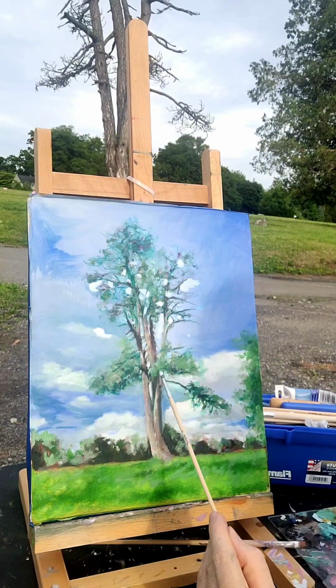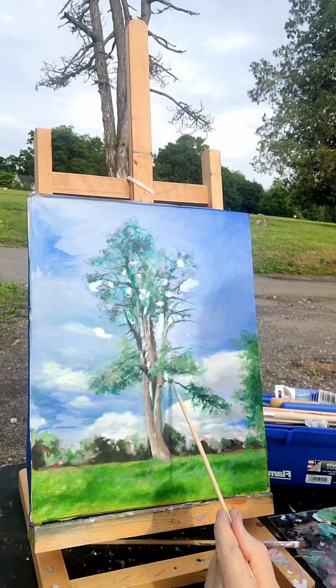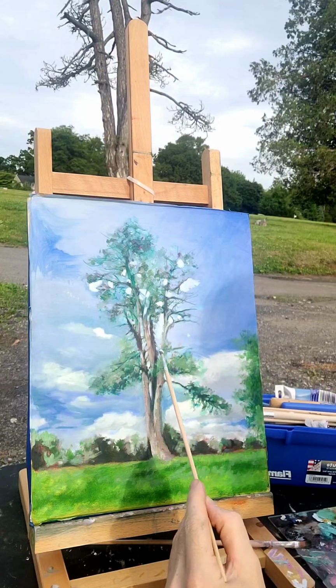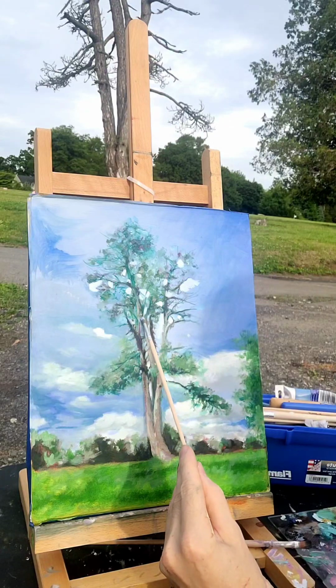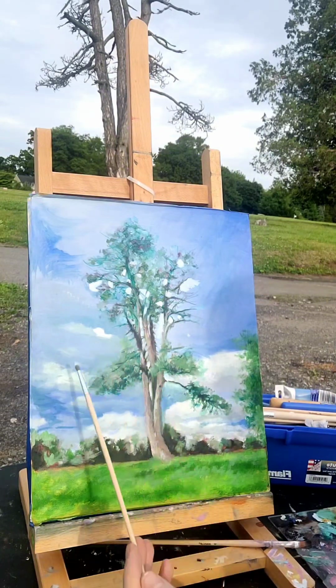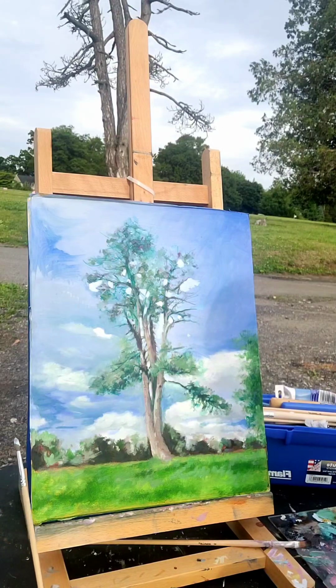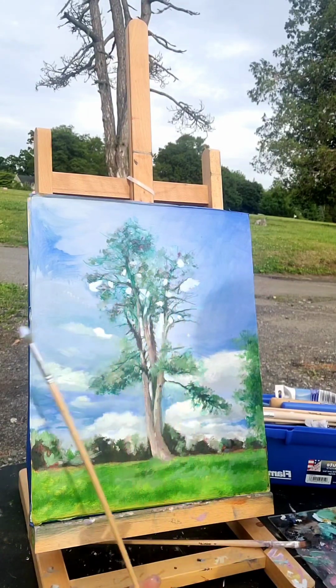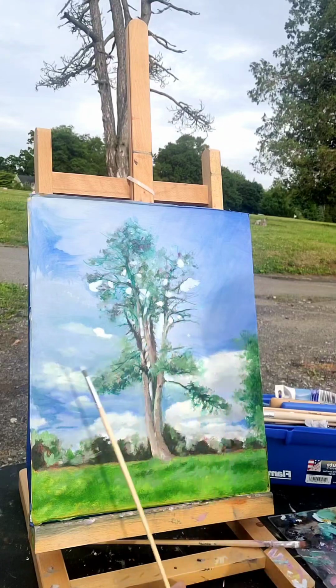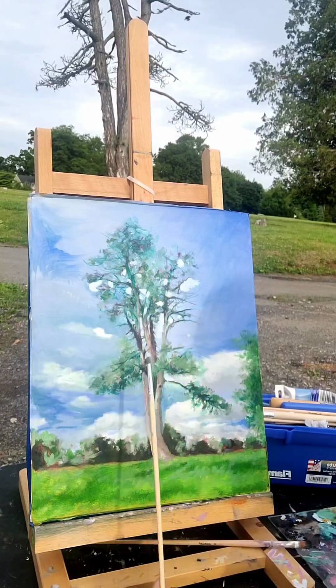So for instance, right here, it would be sort of like this cloud shape right here. And then you have more sky shapes, like right here, for instance. When you're doing a drawing or a painting, you don't want to just think of the object itself that you're painting, that would be the tree in this case. You want to think of everything, because you're painting everything. You're not just painting the focal point here.